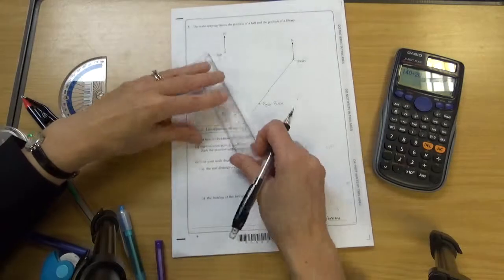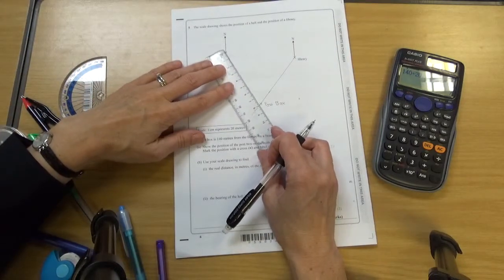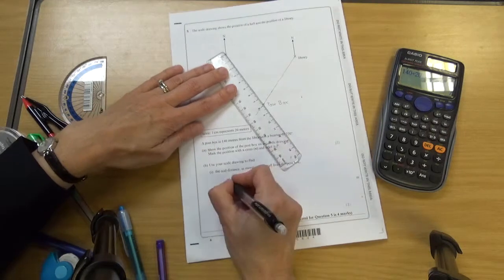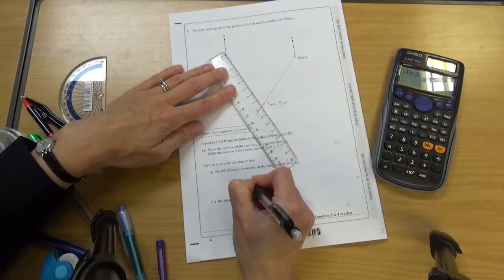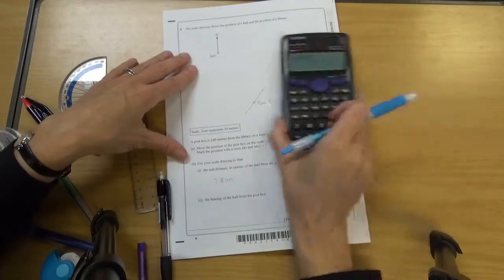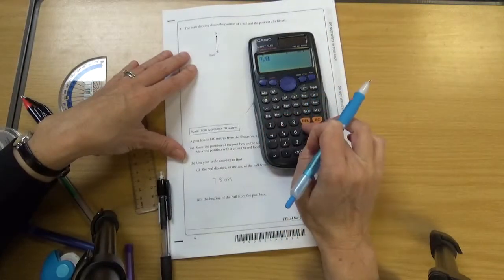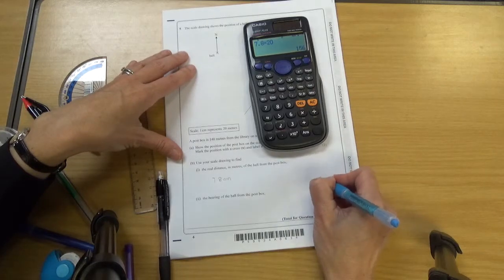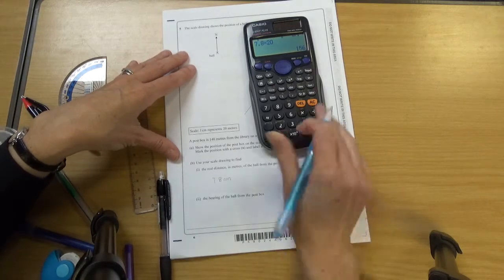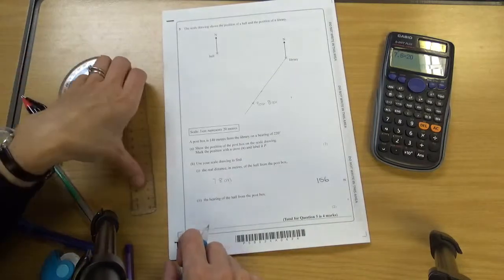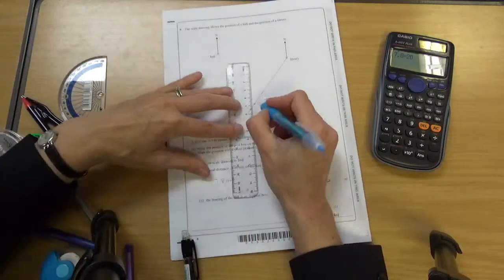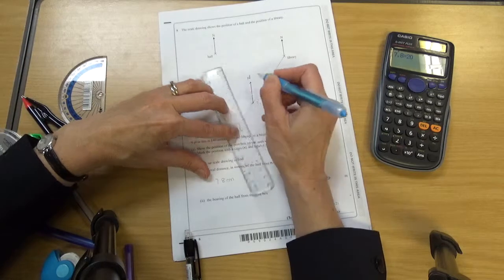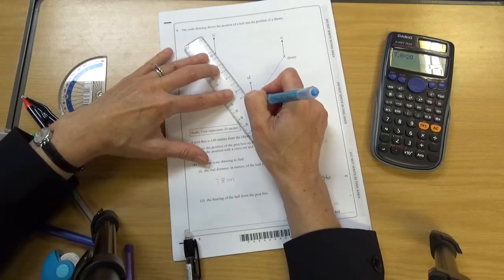Hall to the post box is 7.8 centimetres. Each centimetre is 20 metres, so multiplied by 20 is 156. The bearing of the hall from the post box, that means we're standing at the post box looking north and then trying to go to the hall.